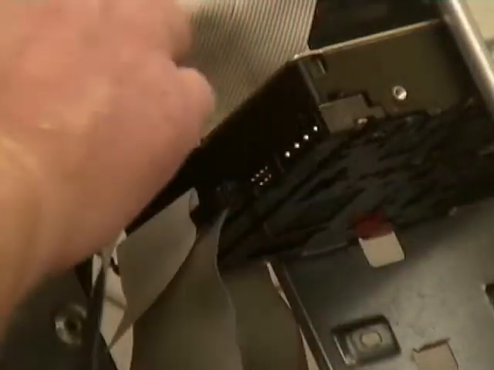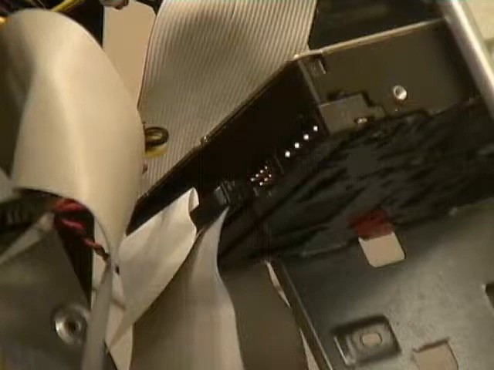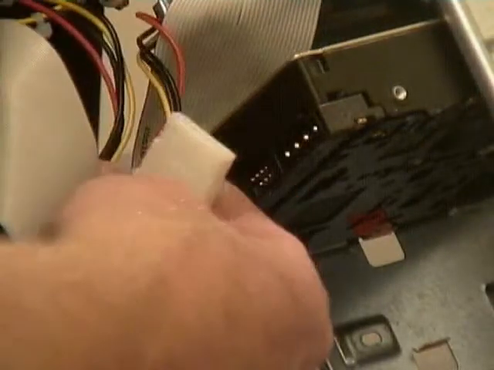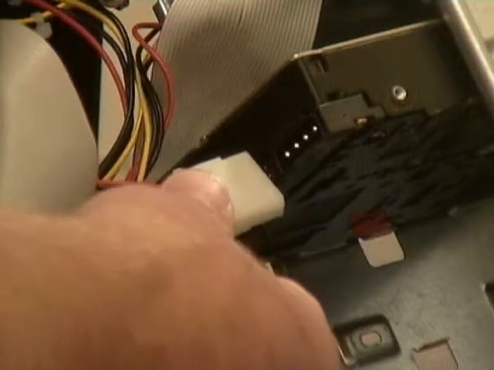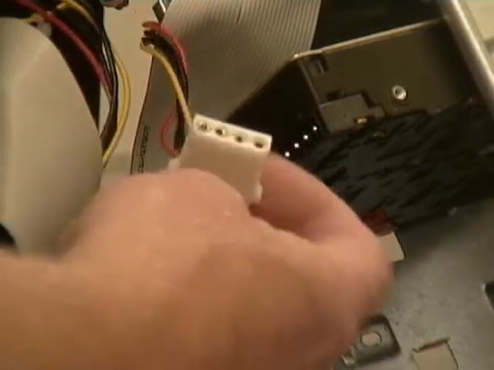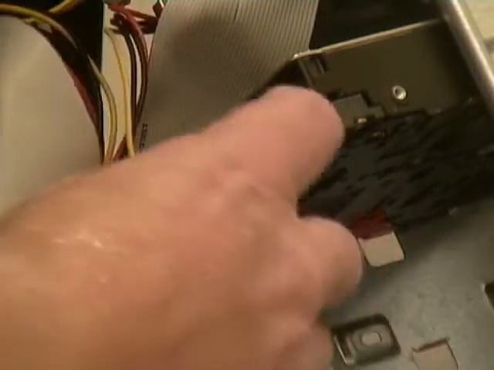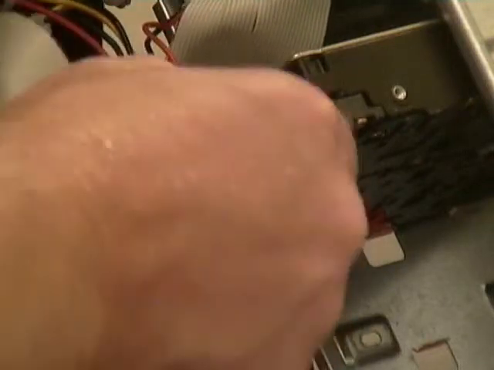Now there's one more task. Notice right here that there's a power connector. In order for this hard drive to work, it's got to have power supplied. It's got electric motors that have to run. So we pick one of our large connectors, such as this one. The Molex connector is beveled so that it can only be inserted in one direction. Look at the connector and find the correct orientation, and then simply push it on.